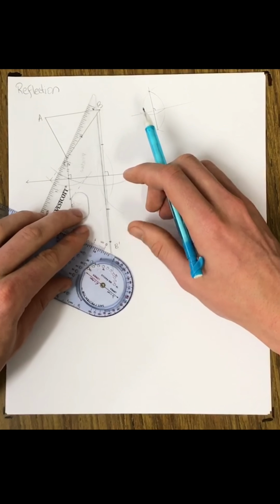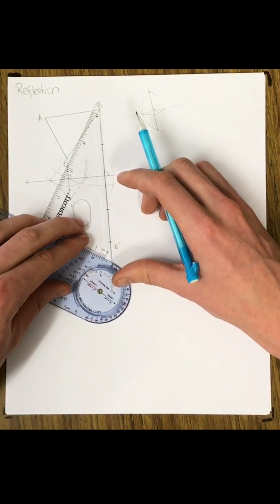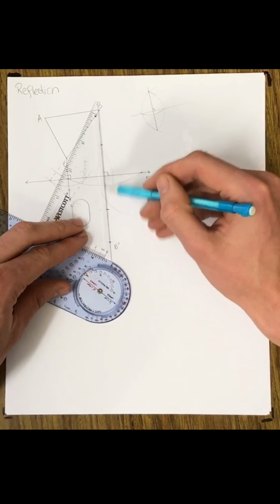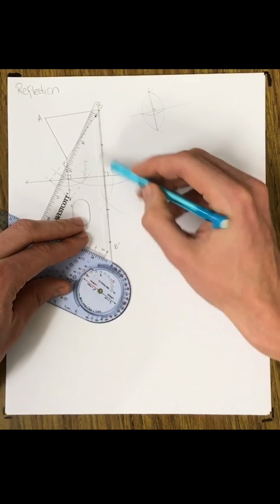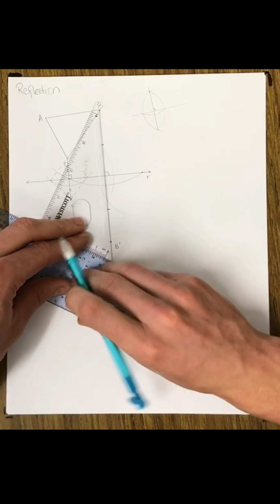The idea here is it's called the converse of our corresponding angle theorem: when we created corresponding angles that were congruent, we ended up with parallel lines. Now what we're saying is if I draw a line parallel to B prime, it's going to be also perpendicular to the line of reflection.